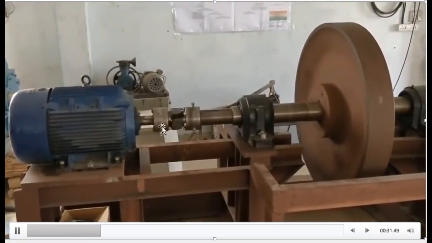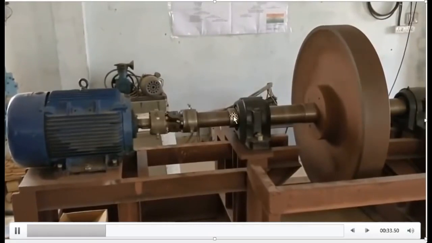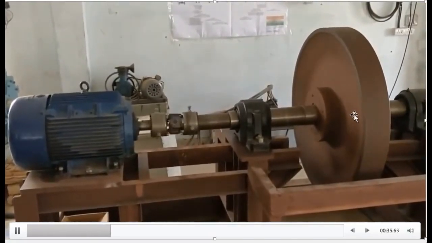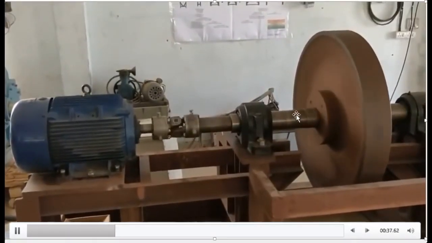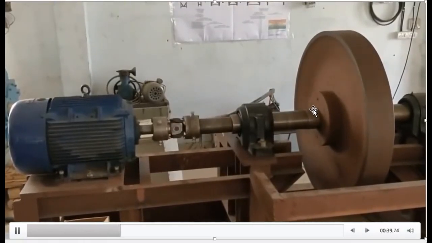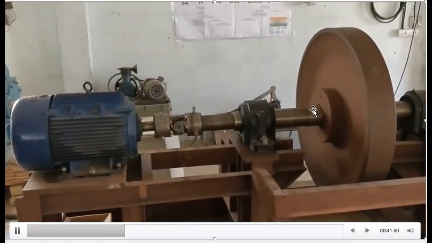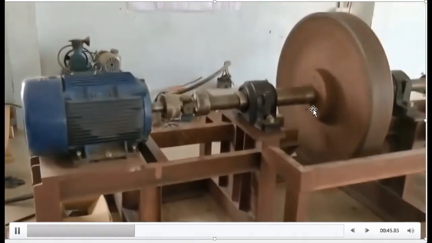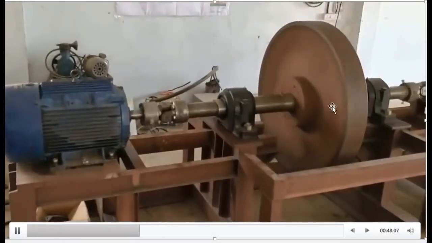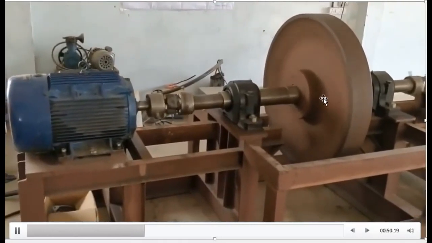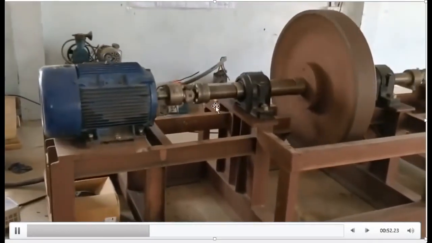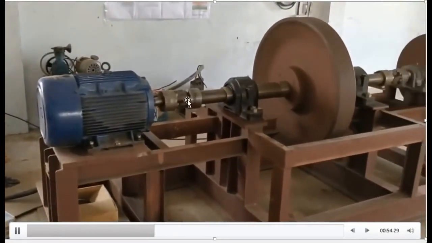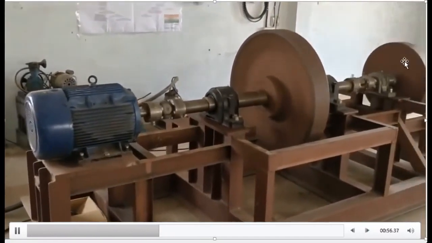The connection here is a joint, as you can see, and this is the flywheel, which is storing the energy. And you know that the flywheel has the capacity to run at a very high speed. It cannot be stopped immediately. You can see now the speed ratio is increasing. You can see the joint here, and this is another flywheel.